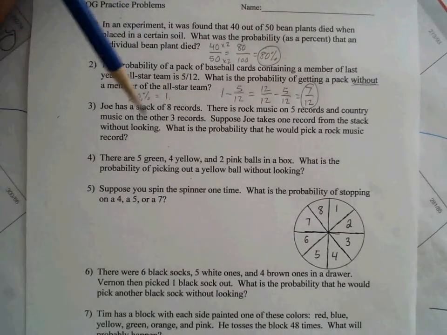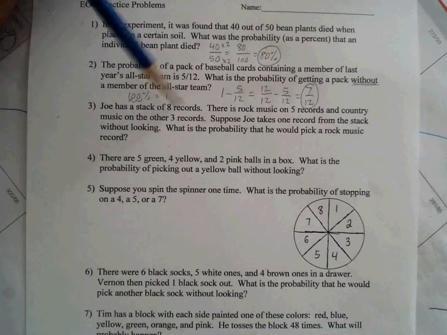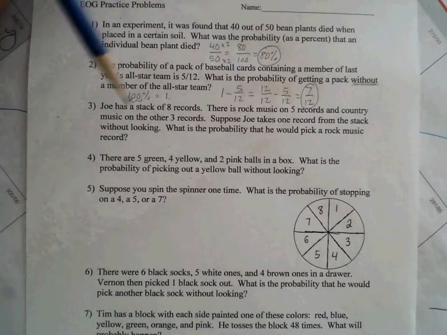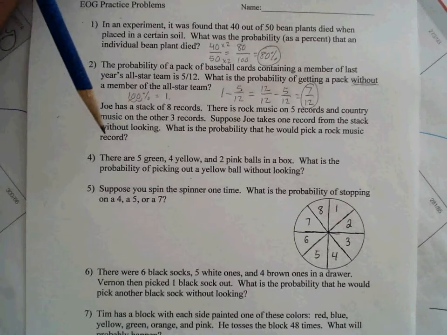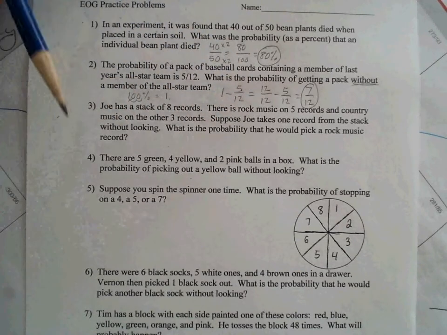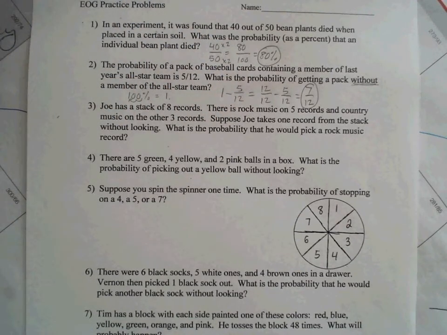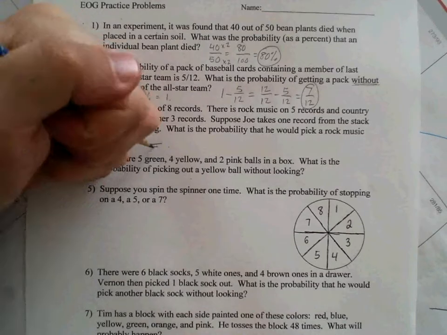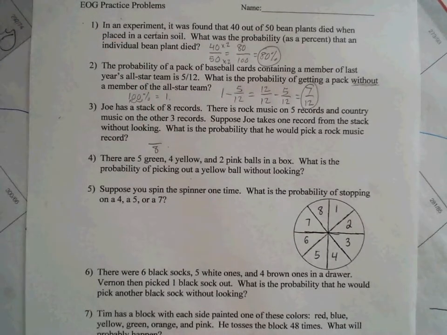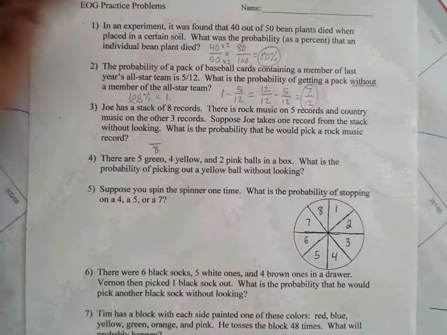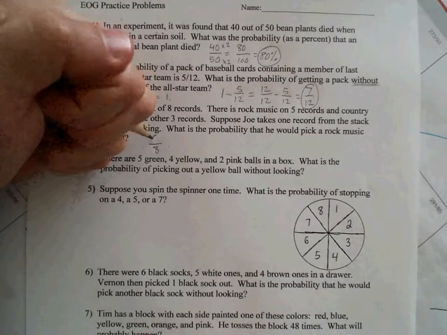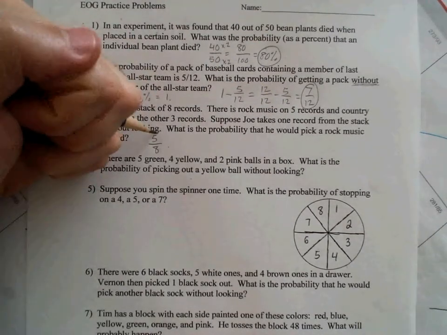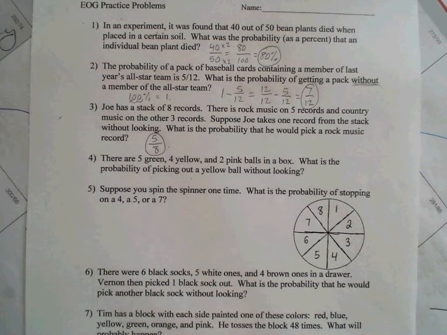Next one, this is some basic probability. You have a stack of 8 records. There's rock music on 5 of the records, country music on the other 3. Suppose Joe takes 1 record from the stack without looking. What's the probability that he would pick a rock music record? So 8 total records, that's my denominator. And this time we're looking for rock music. So the amount of rock records is 5. That goes to your numerator. You cannot reduce anything there, so you leave it as 5/8.